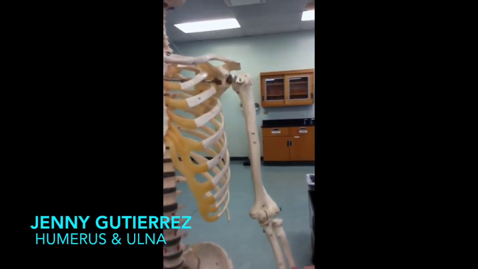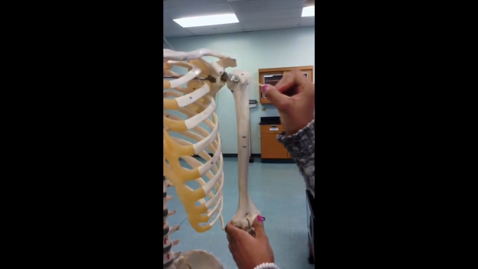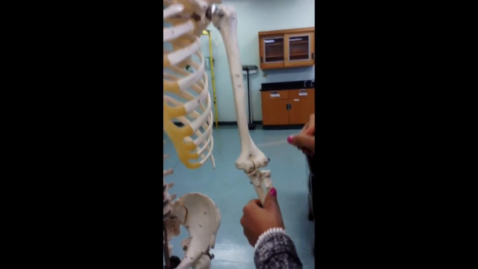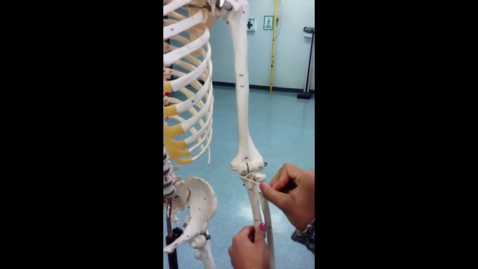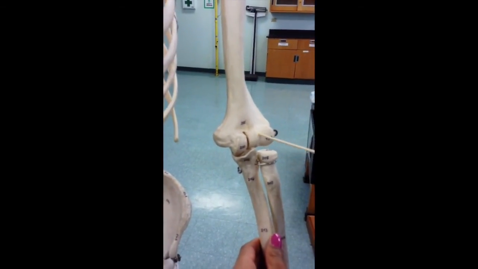What's your name? Jenny, and I'm going to go over the humerus, the ulna, and the radius. Here is the greater tubercle. Here's the lesser tubercle. Here is the lateral epicondyle and the medial epicondyle. Here is the trochlea.